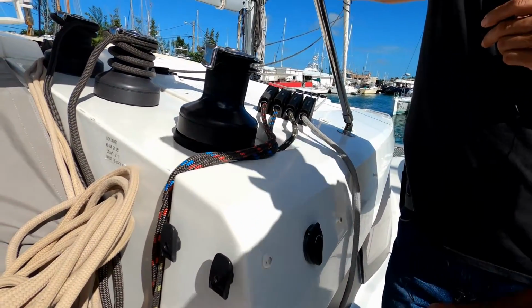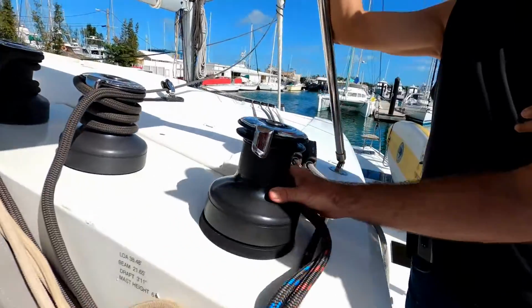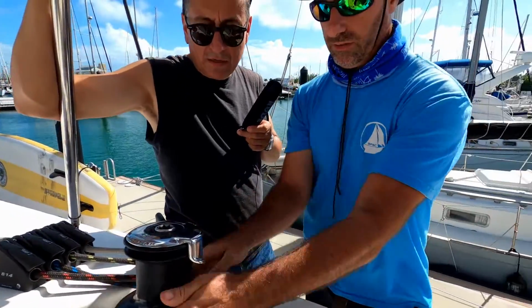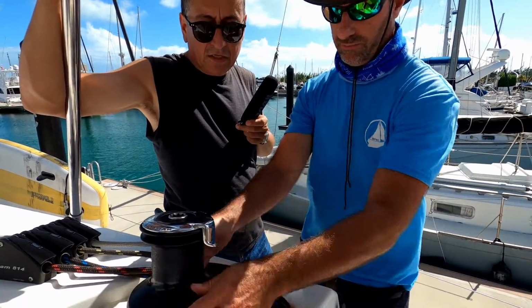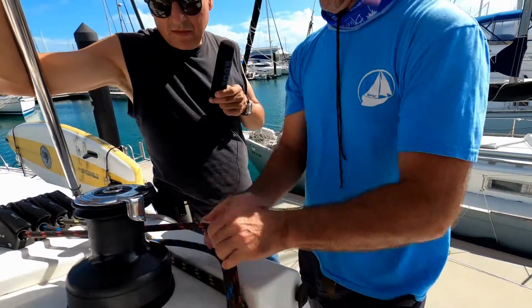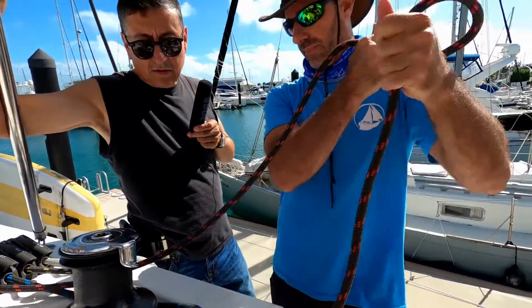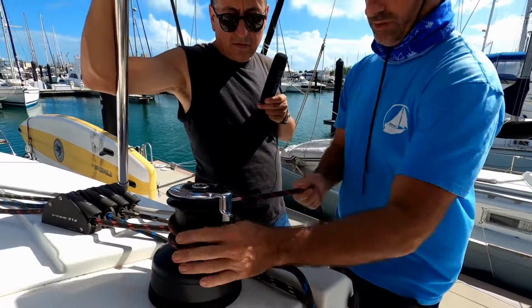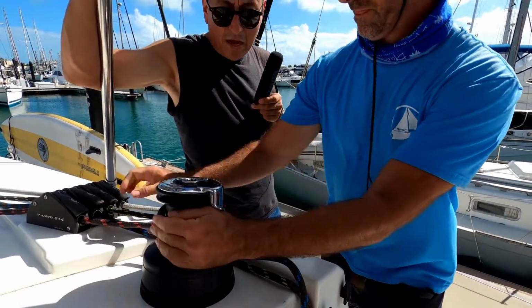One thing about the winch is, as you can see, it only turns one side, and the other side doesn't. It's locked. The reason for that is, let me get a line here. When we put our lines, we put them clockwise, always.